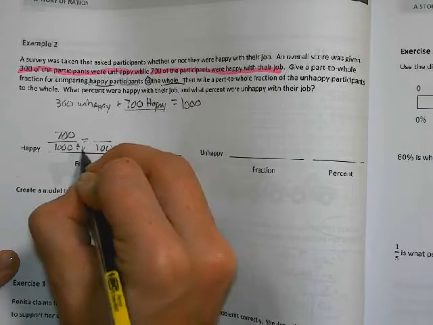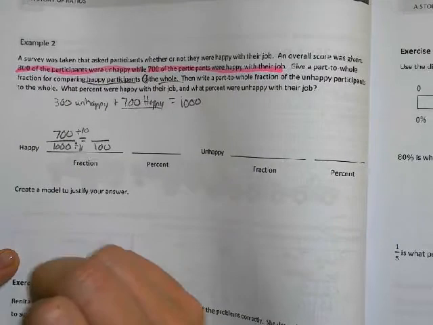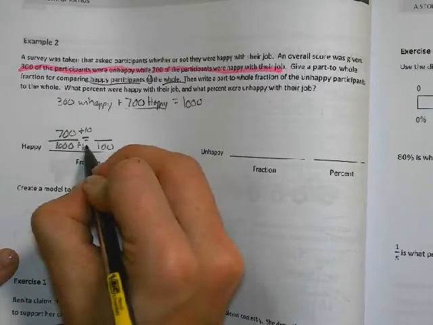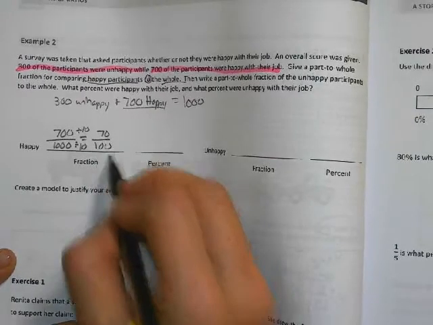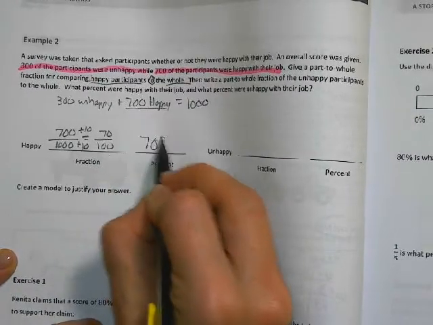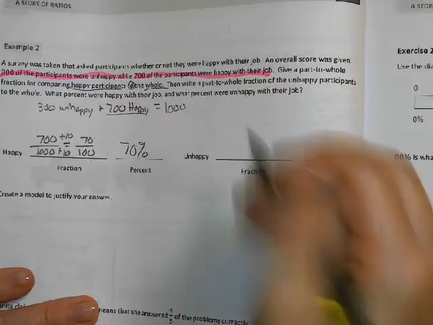1,000 divided by 10 gives me 100, so 700 divided by 10, and again, this is me just creating the equivalent fraction. 700 divided by 10 gives me 70. That's 70 hundredths, which is 70%. We're happy. I'm going to do the same thing with one unhappy.